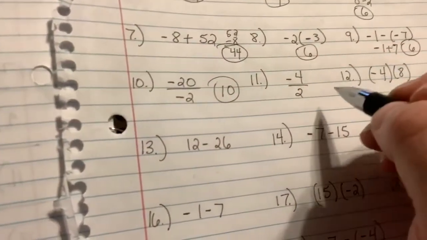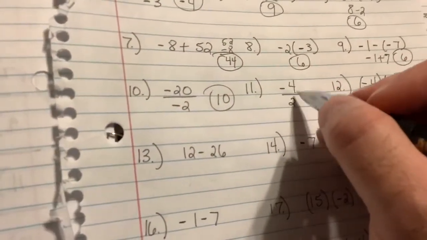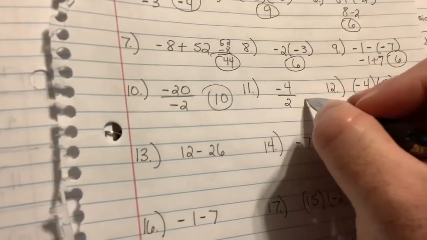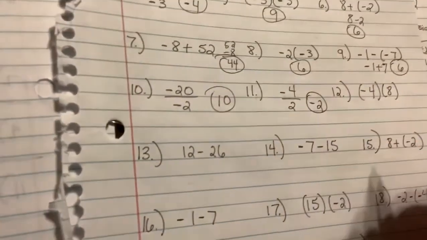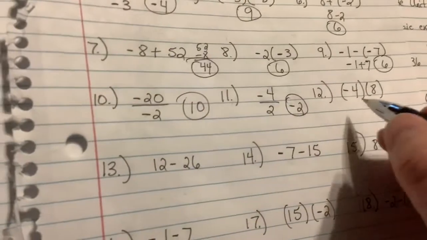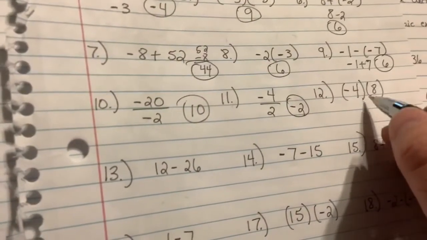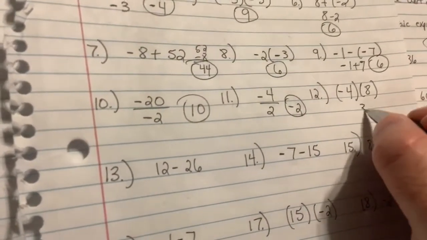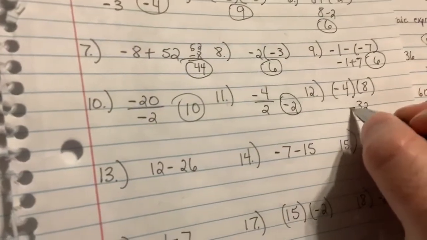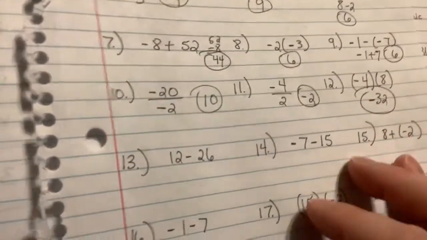20 divided by 2 is 10. Division problem, one's negative, one's positive, so it comes out negative. Multiplication, because there's no sign in between. So 32, and because one of them's negative, the whole thing's negative, so it's negative 32.